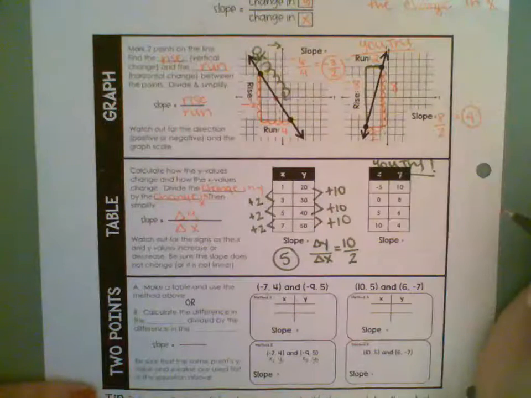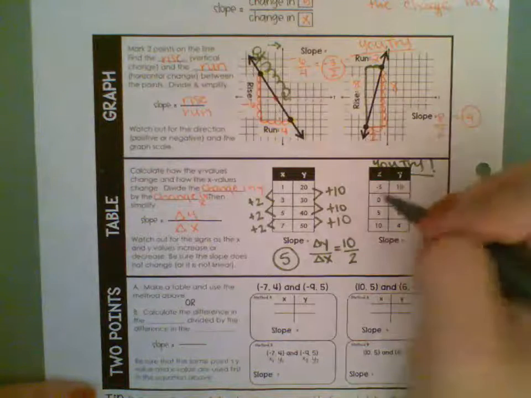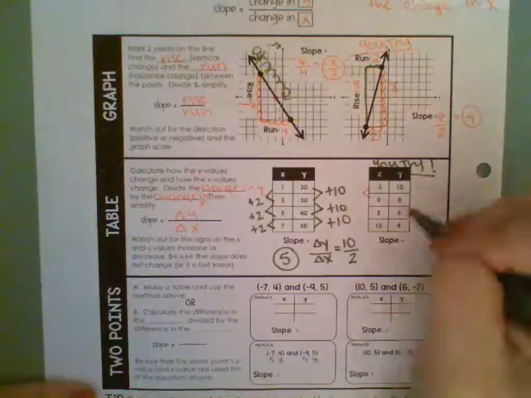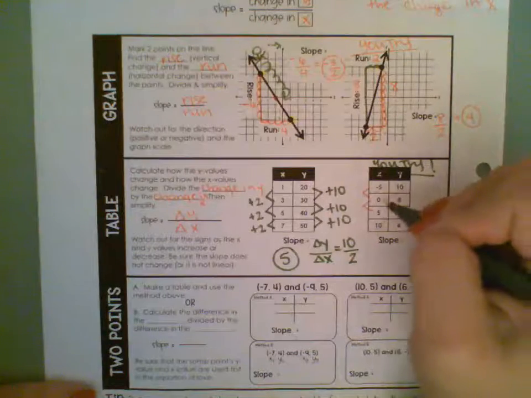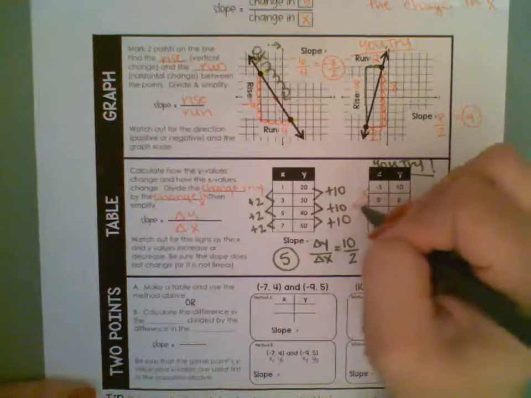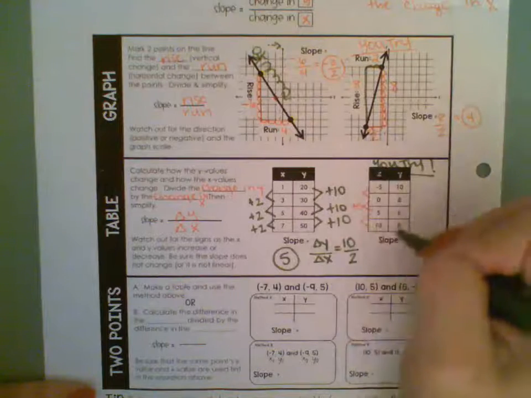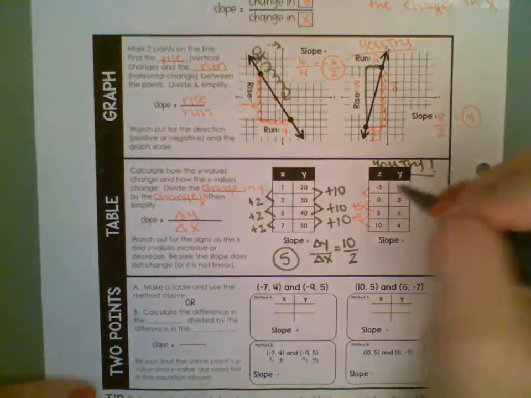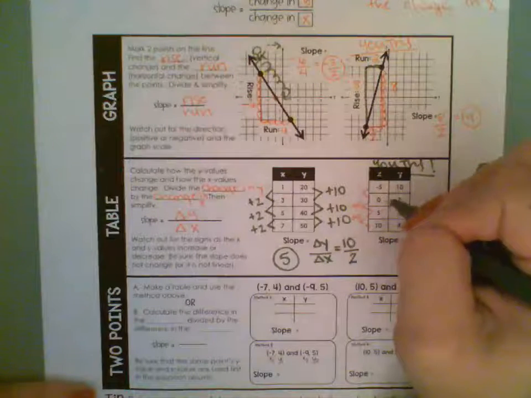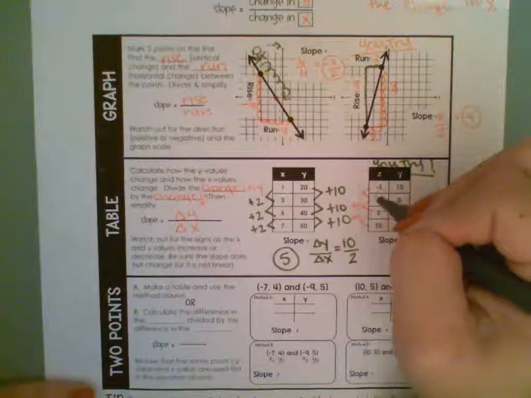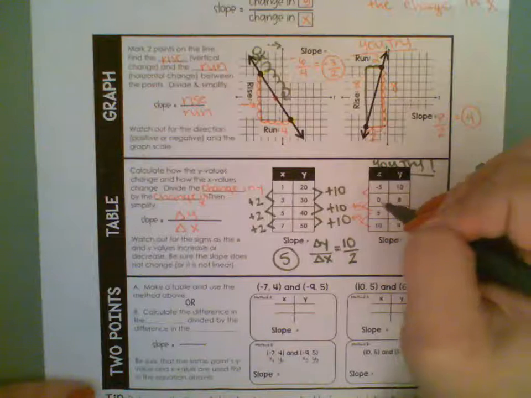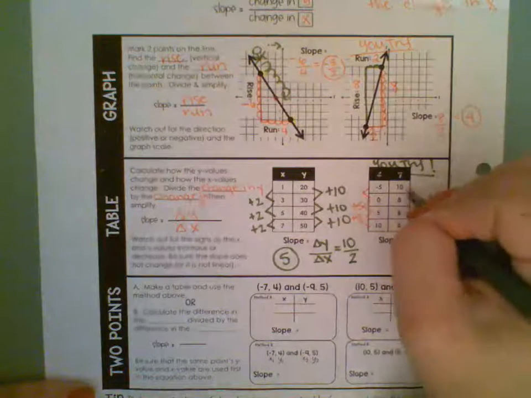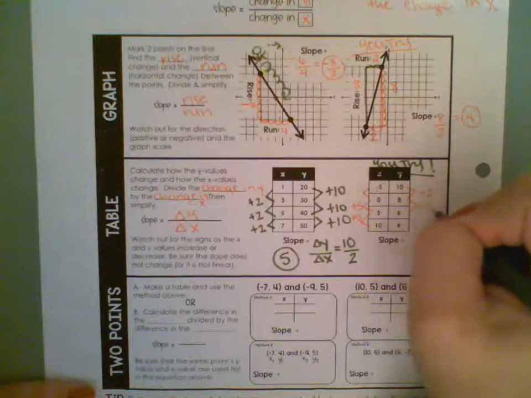-5 to 0 is a +5, but if you're not sure about here, then skip down to the next one. 0 to 5. How do I go from 0 to 5? Well, you add 5. Okay, 5 to 10. You add 5. Well, does that work? -5 to 0. If I do -5 plus 5, I do get 0. So the right side should have been a -2 each time.